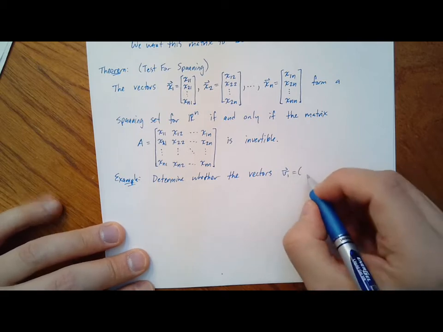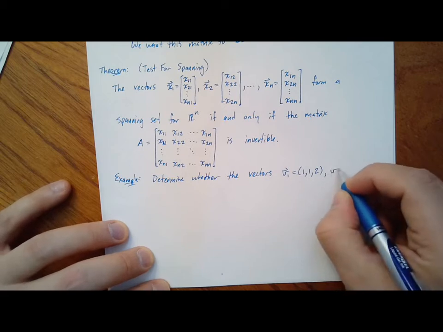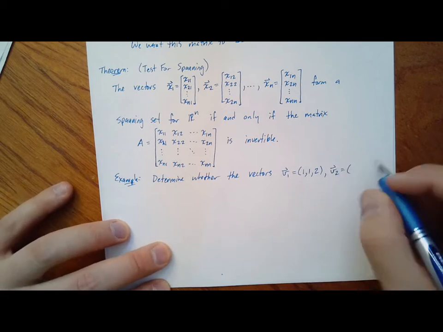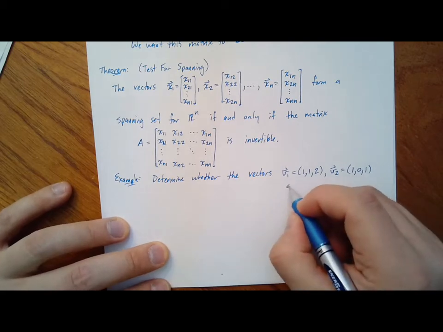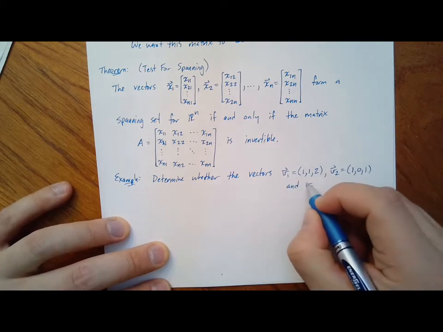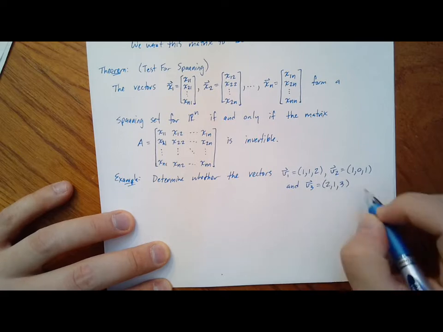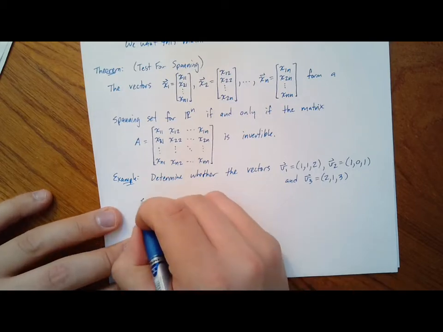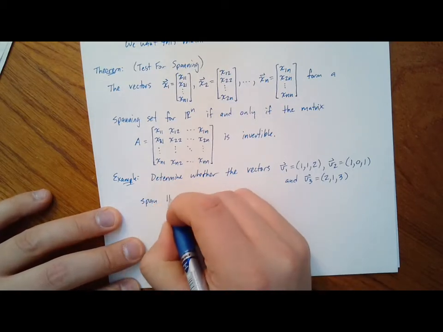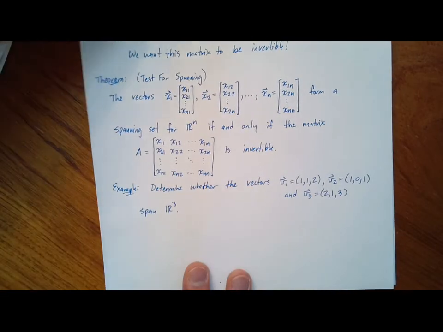So the vectors are as follows. V1 is 1, 1, 2. V2 is 1, 0, 1. And V3 is 2, 1, 3. So determine whether these vectors span or generate R3. That's what we're asked.